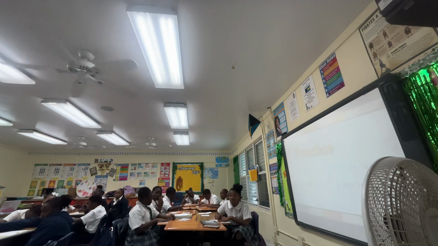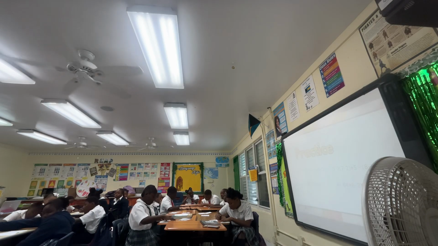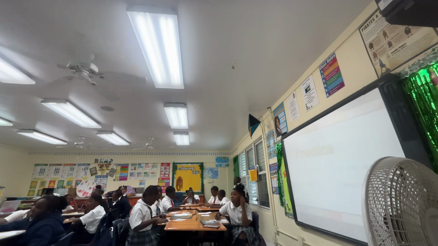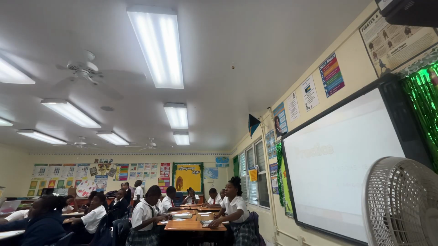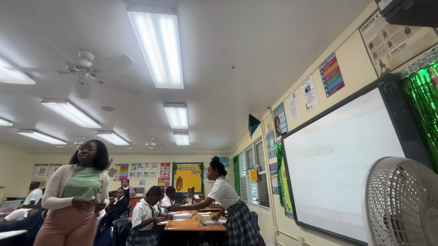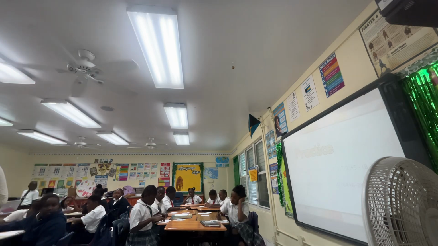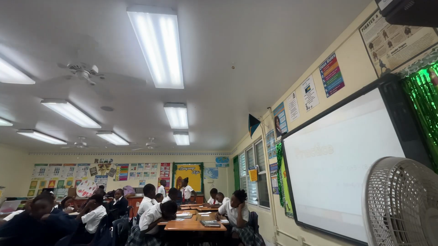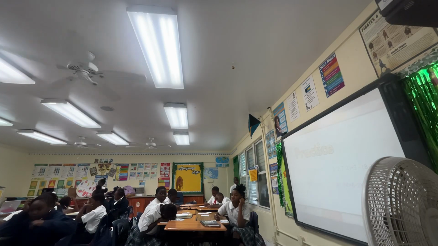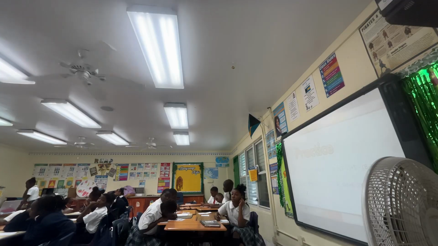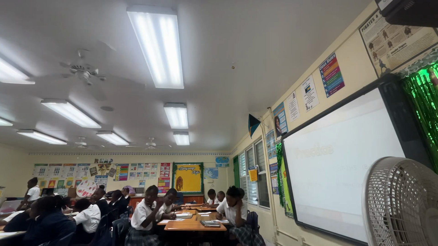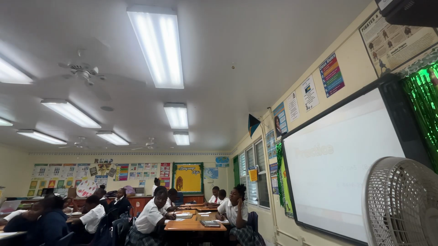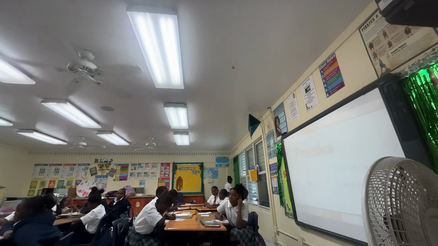Okay, so what's the next thing that we do? Exponents. Do we have any exponents in this problem? We don't. So what do we do? 87 minus 25 divided by 5. What do we do since we don't have any exponents? What's the next step after exponents?